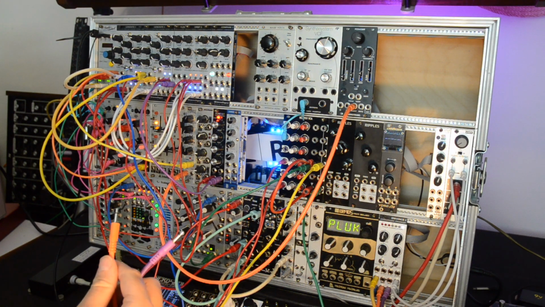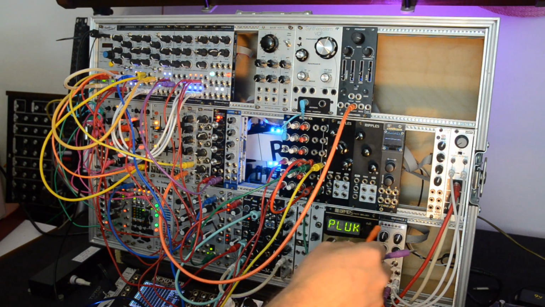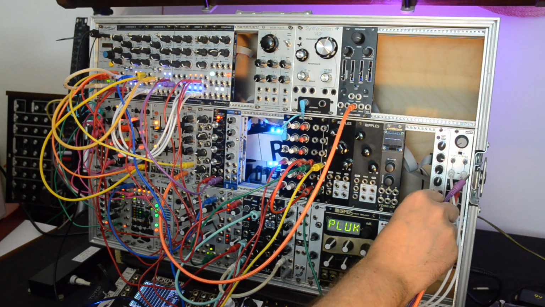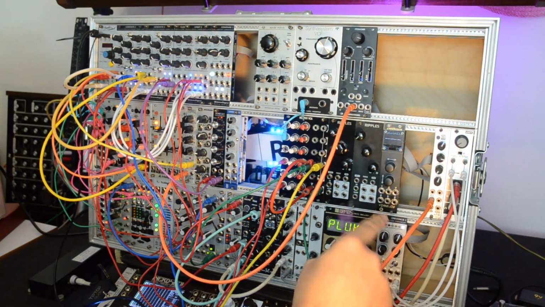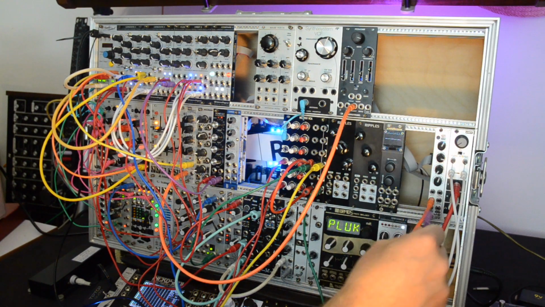Now let's try the DPLR delay. This is a stereo delay, but I'm only using one output.